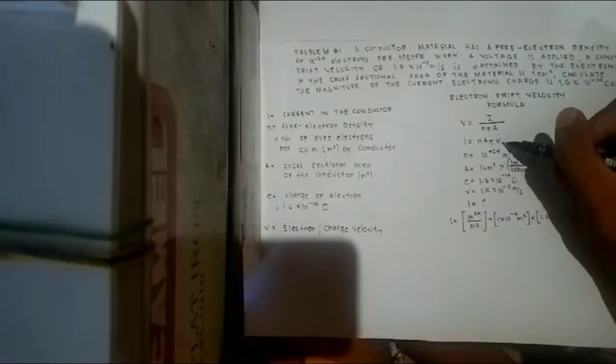I-apply lang natin sa formula natin yung mga given. Ito yung formula natin, mag-direct substitute lang tayo.